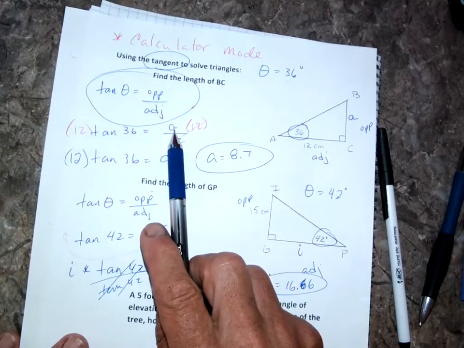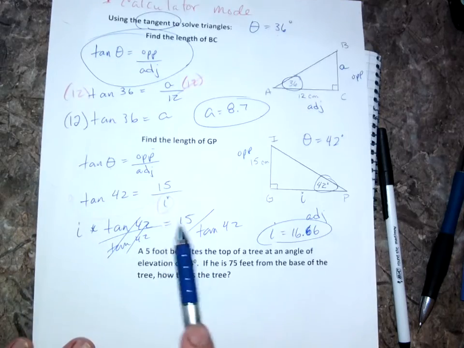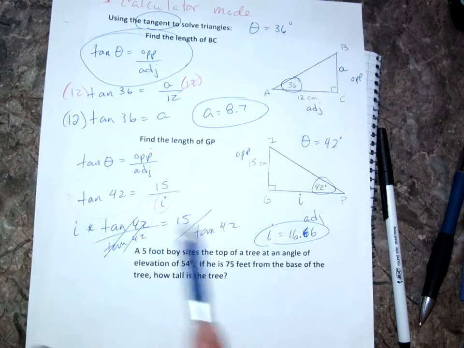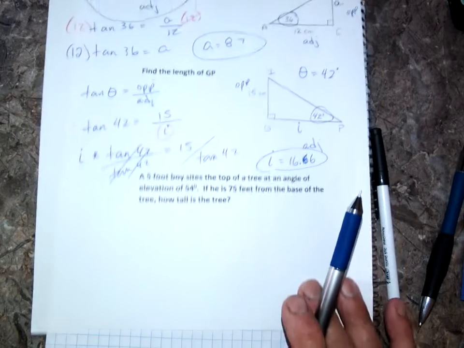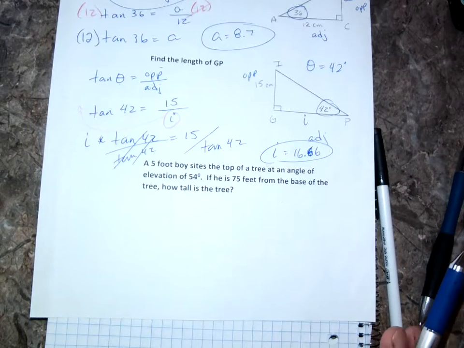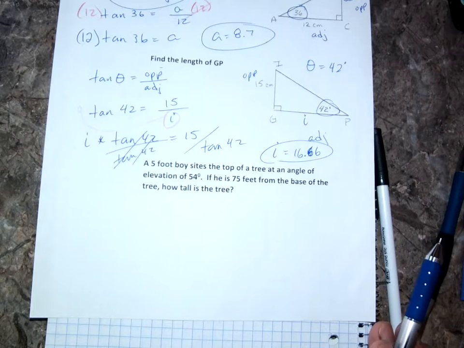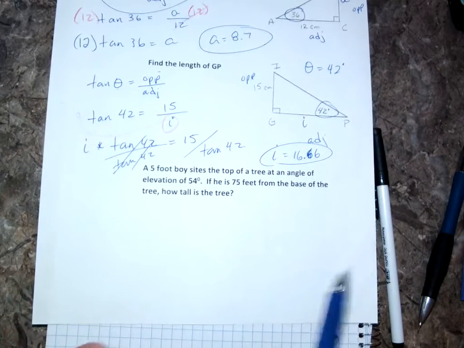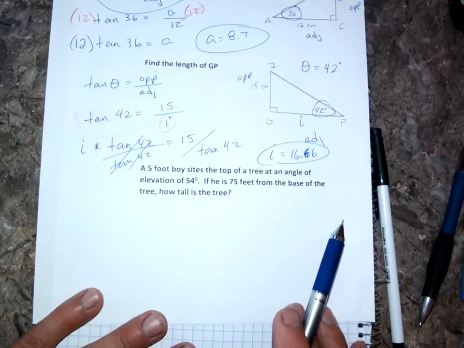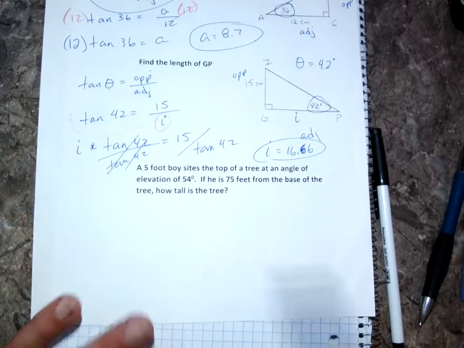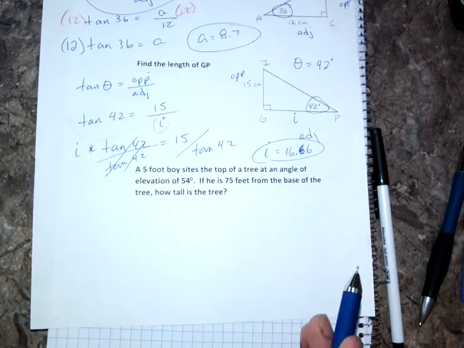Now, here's the thing. If the variable's on top, you just multiply, right? If the variable's on the bottom, I have to switch places and divide, okay? Now, we use trigonometry in lots of places. Here's a great example. Unfortunately, we're not at school. If we were at school, we would have gone outside and used a little bit of tangent to solve a problem. Find the height of a telephone pole or a tree or something like that, but we're not. So let's pretend. Let's go outside.